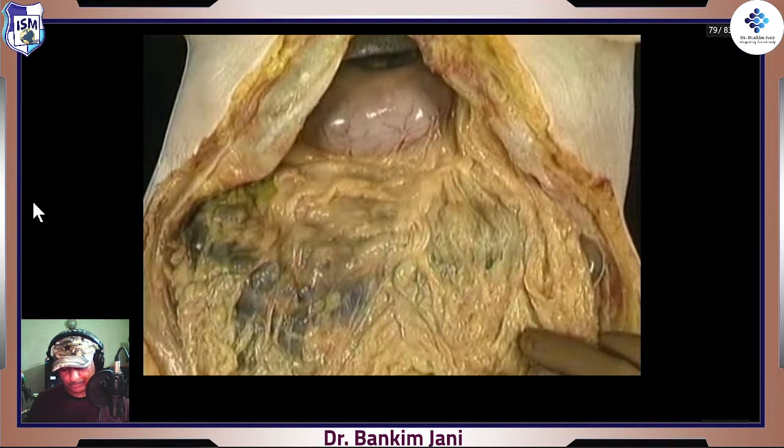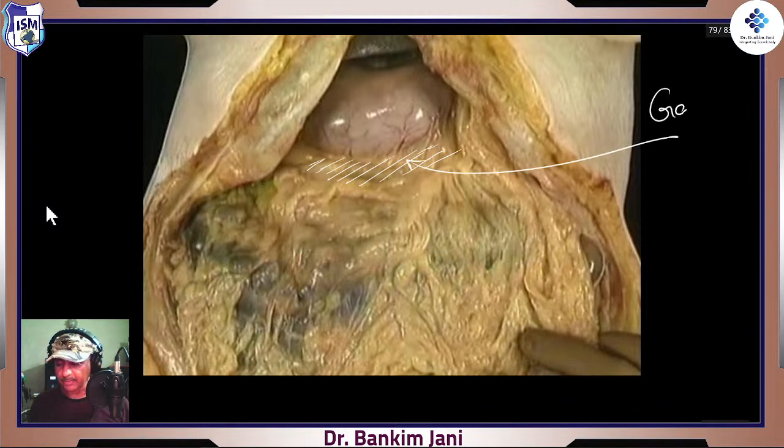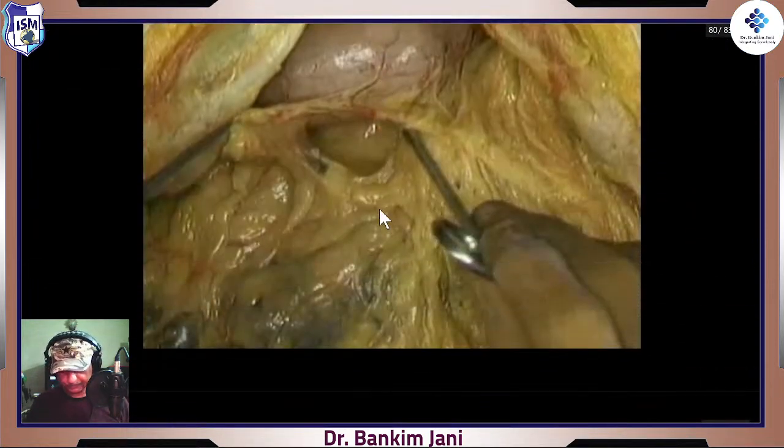So between stomach and colon, that is the gastrocolic ligament, right? And we just have to appreciate that this portion is a bit thickened, right? It is thickened. So that's the location of the gastrocolic ligament, right?